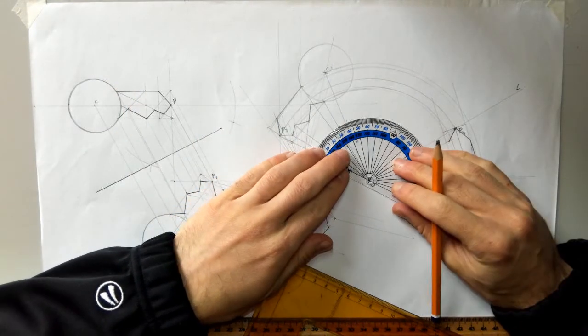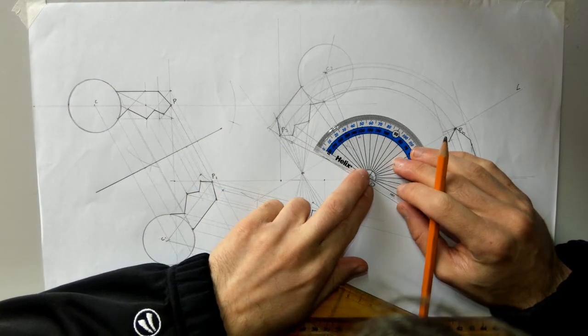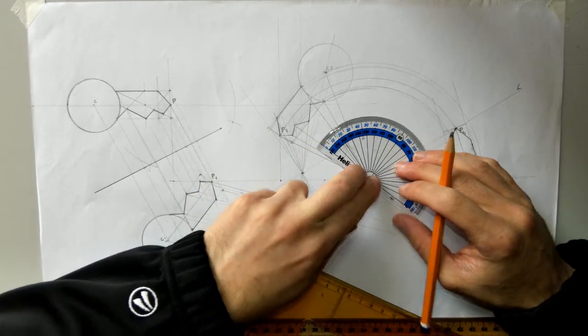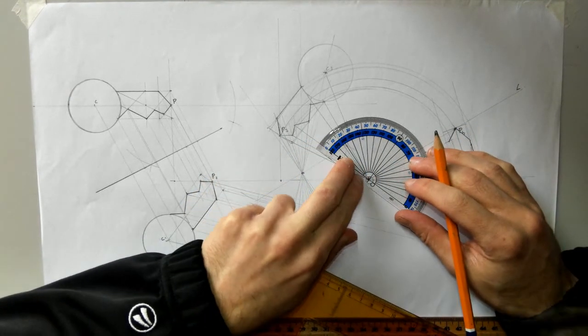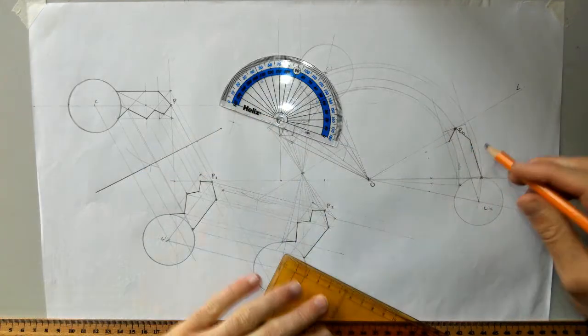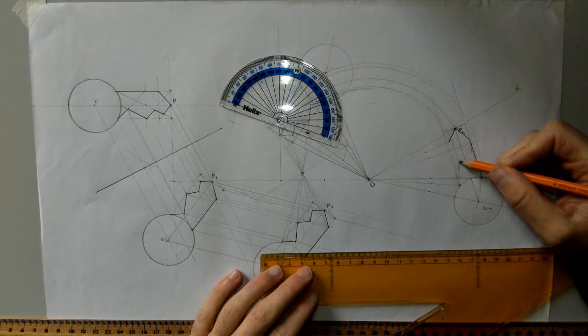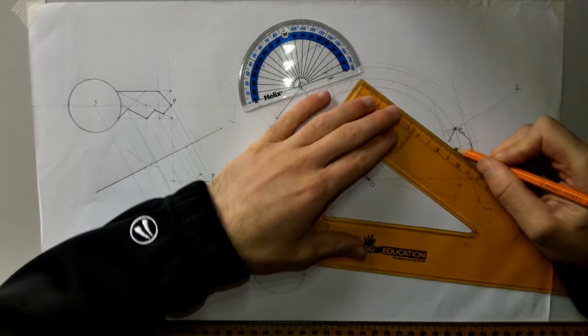And once again, measure your 125 degrees. So that line there, line up at O. Make sure it doesn't move. 125 degrees is there. Take my line out, and on that one there gives you this point, and then this one is actually going to be on that straight line there.